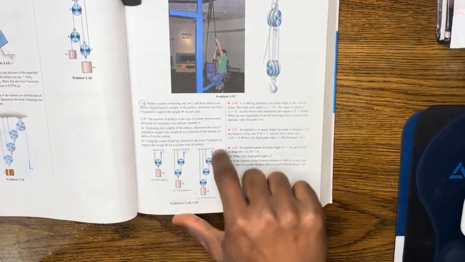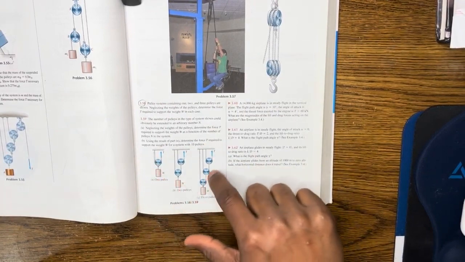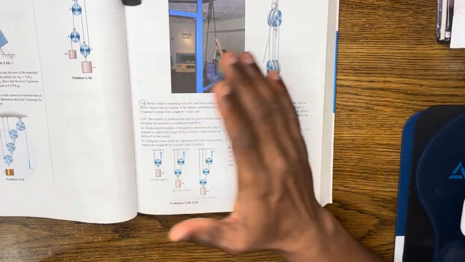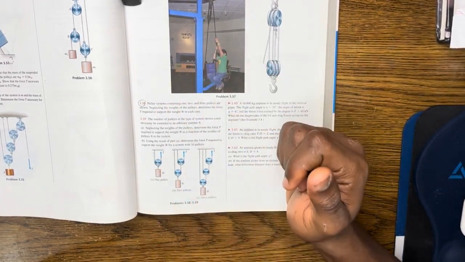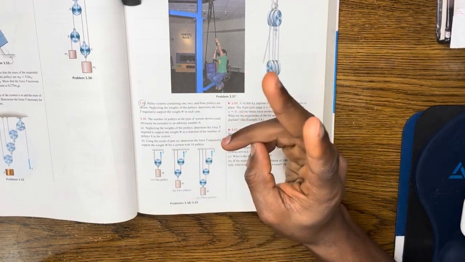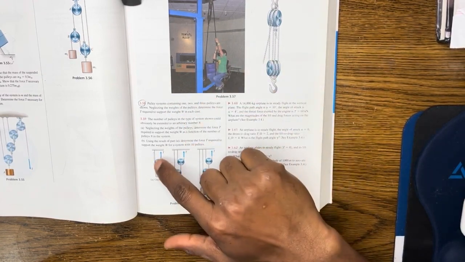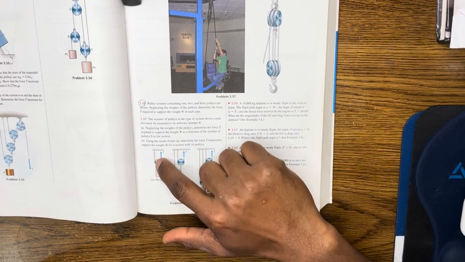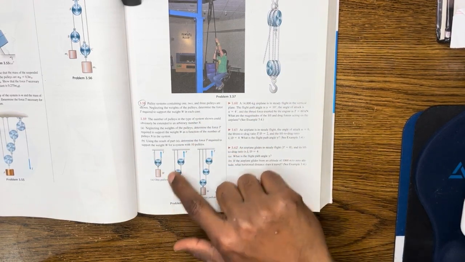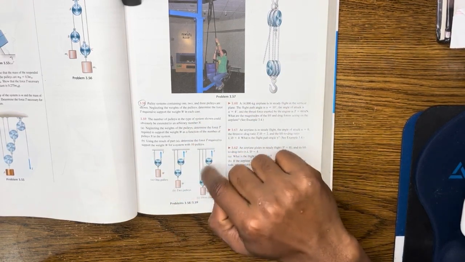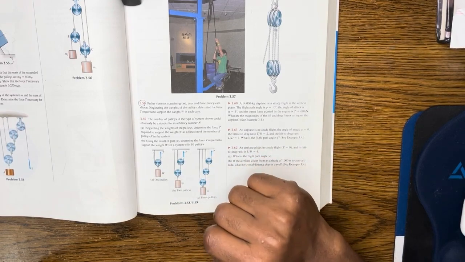And these are the diagrams we have. This problem states that pulley systems containing 1, 2, and 3 pulleys are shown. A only has 1 pulley, B has 2 pulleys, and C has 3, as you can see.